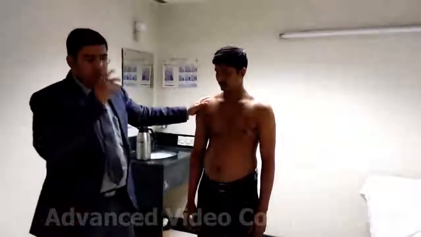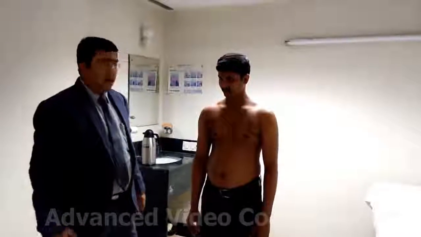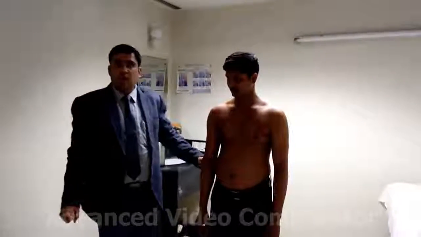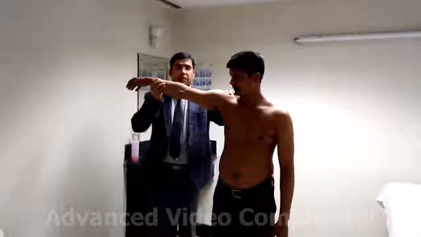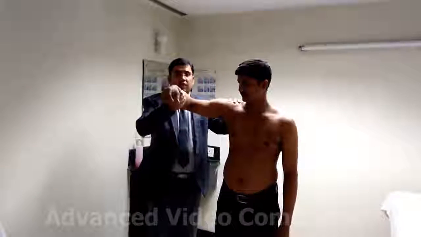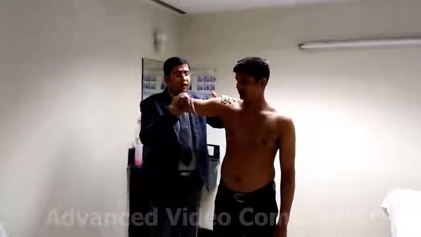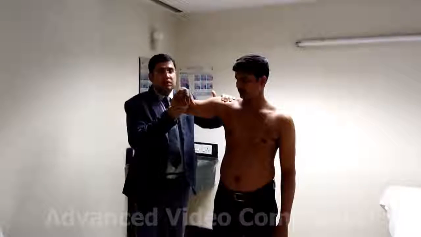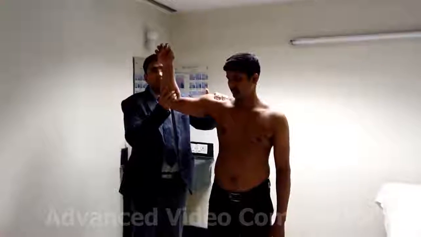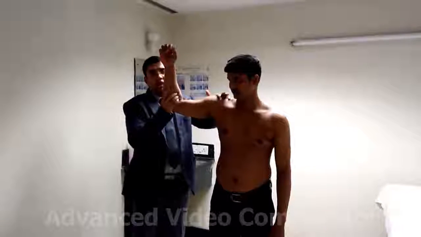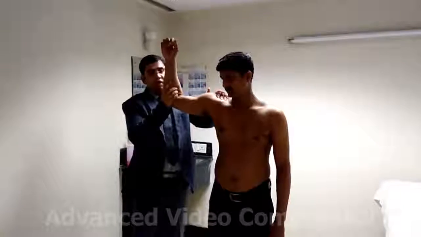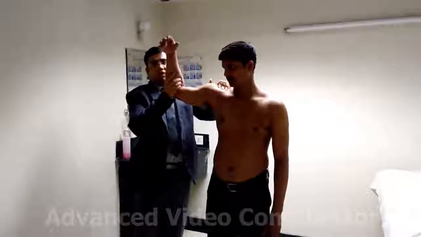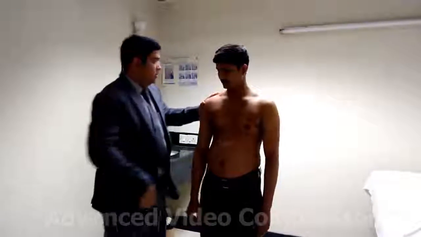Another test to detect shoulder instability is the apprehension test. In the apprehension test, the arm is abducted to 90 degrees. Elbow is flexed to 90 degrees, and then I will try to push the head of the humerus anteriorly and externally rotate the arm. If the patient makes any resistance in this, that means the test is positive, like this. This test is negative in this case. So these are the tests of the shoulder instability.